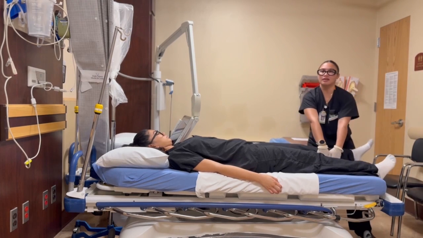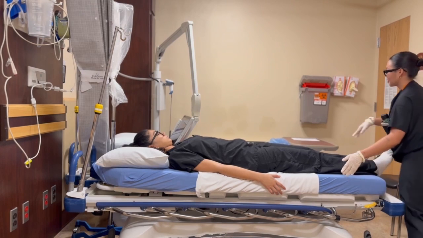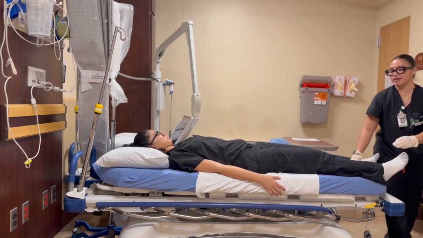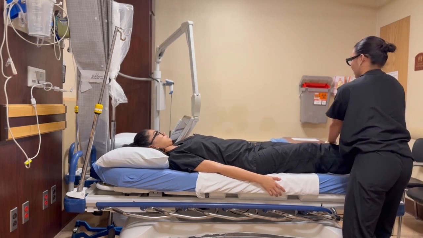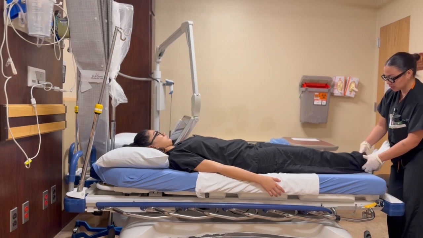And in. And the same with this side. We're going to go out and in. Good, nice and strong. Okay, now I'm just going to palpate your ankles.